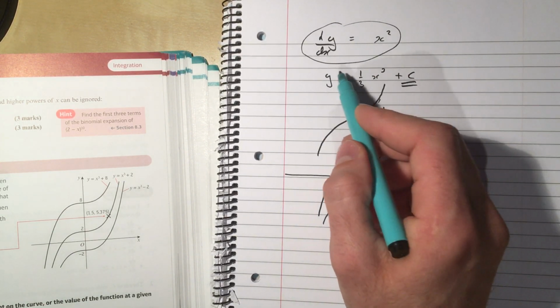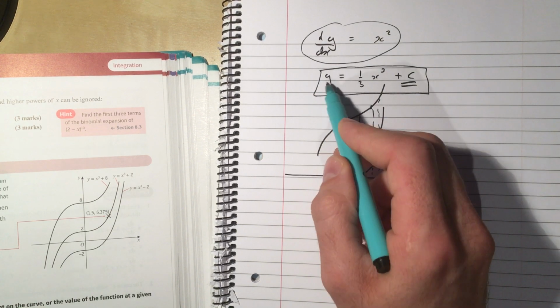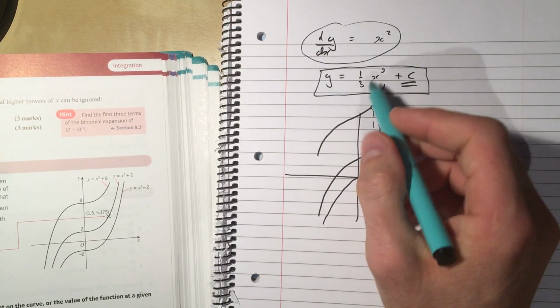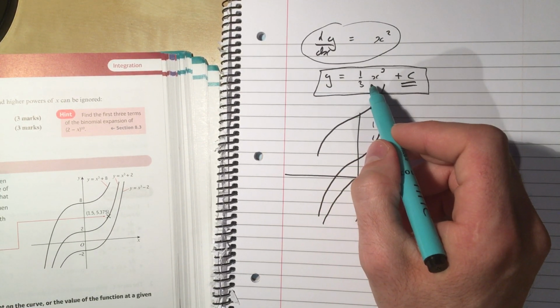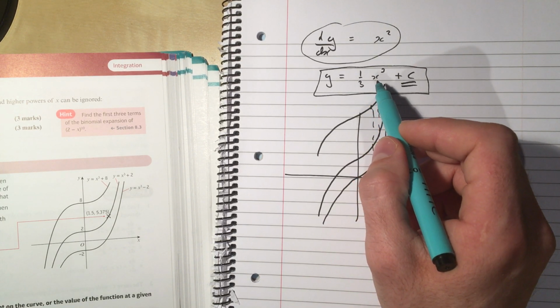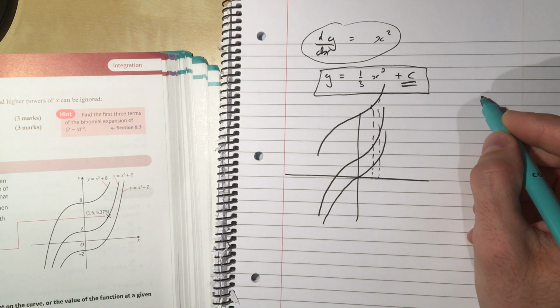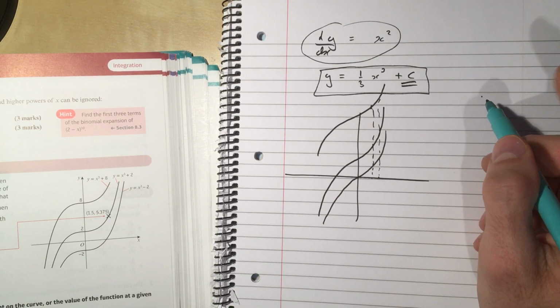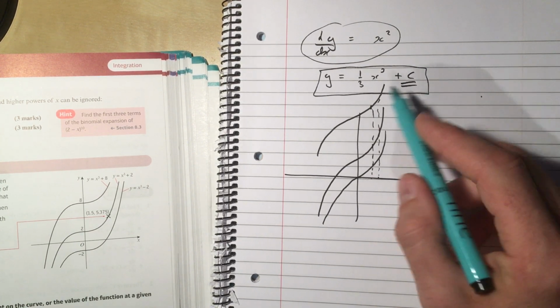Well, if you look at the equation, I've got y, x, and c. If I told you one coordinate that was on this curve, actually it can be anything, can't it?